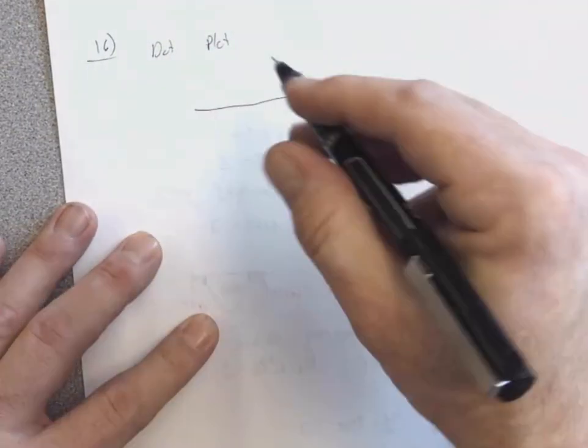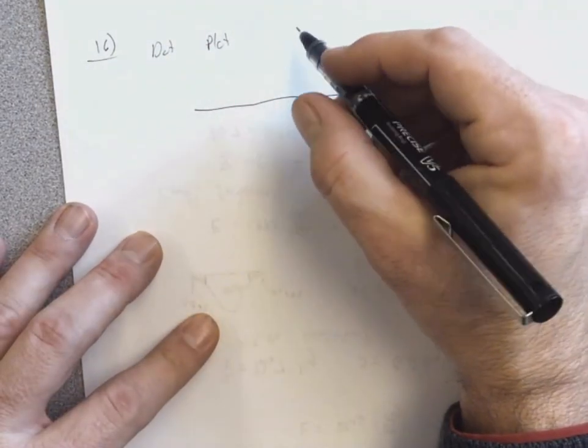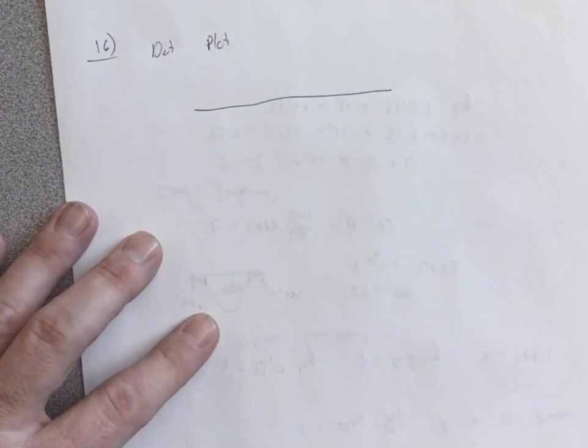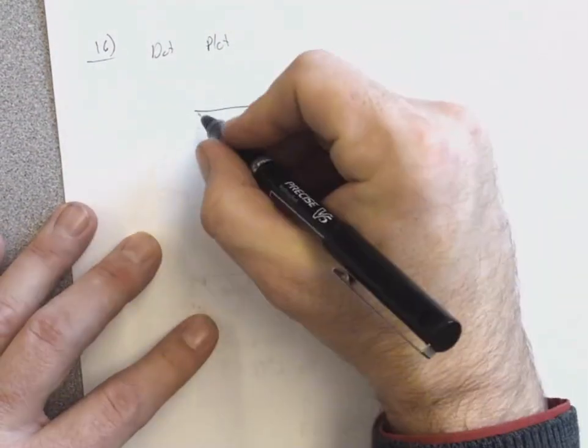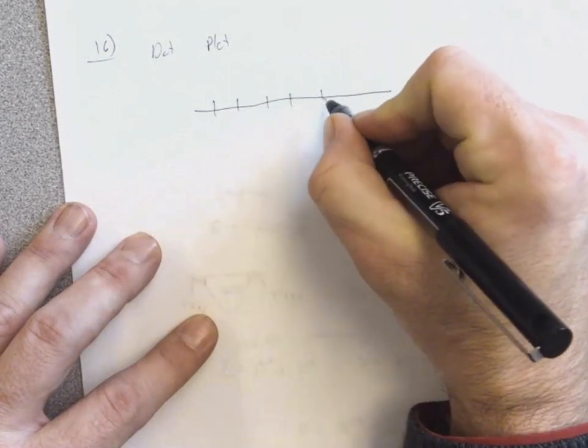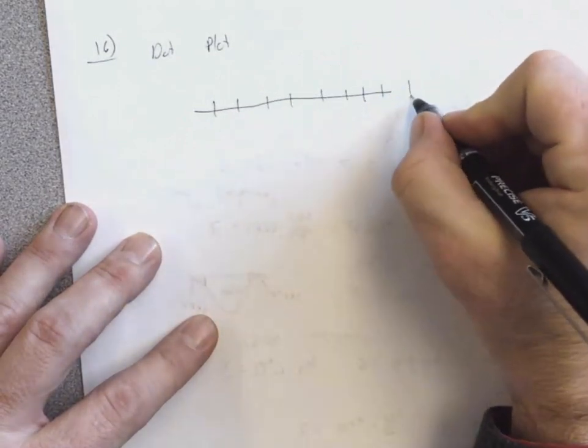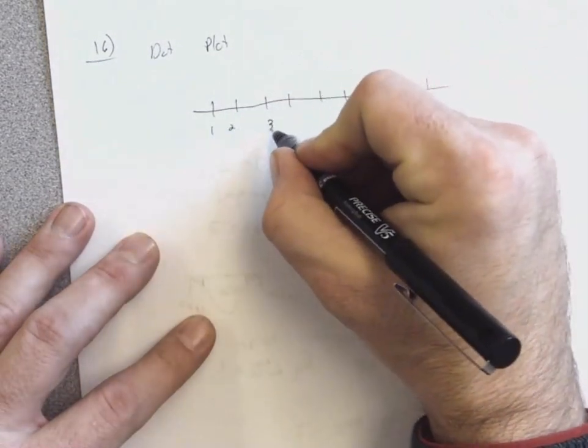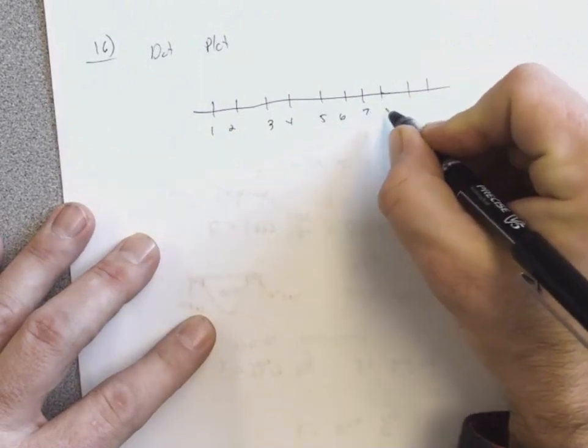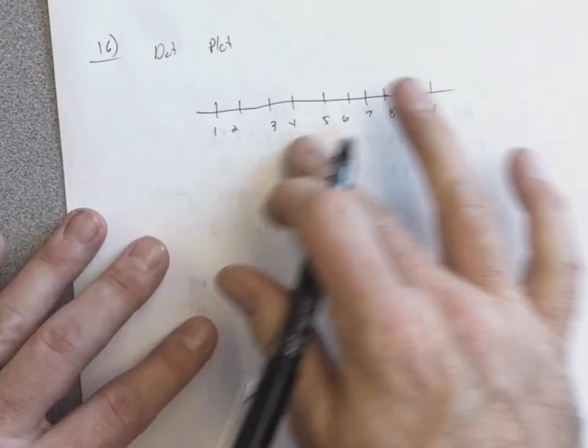I won't make you do a dot plot on a test, okay? I don't even know if I'm going to do this. I'm kind of running out of time. So 1, 2, 3, 4, 5, 6, 7, 8, 9, 10. That's not too bad. 1, 2, 3, 4, 5, 6, 7, 8. Ooh, 9, 10. It's not very good, but whatever.